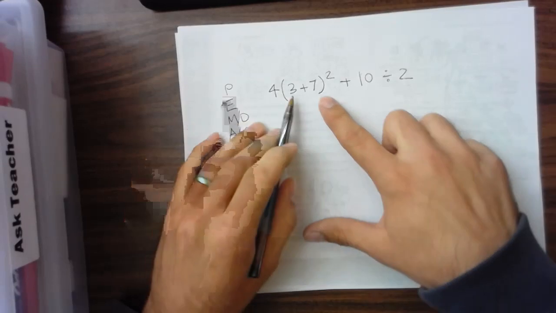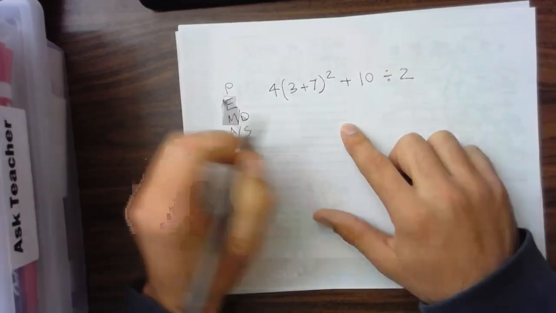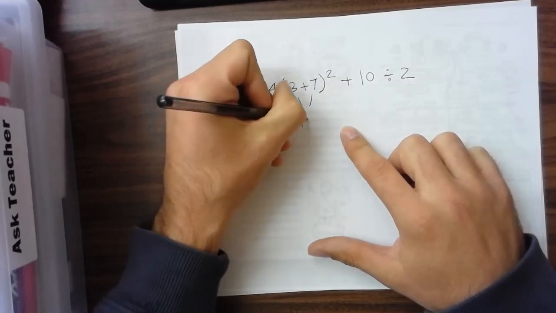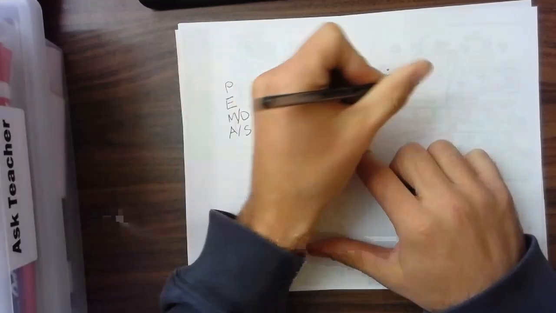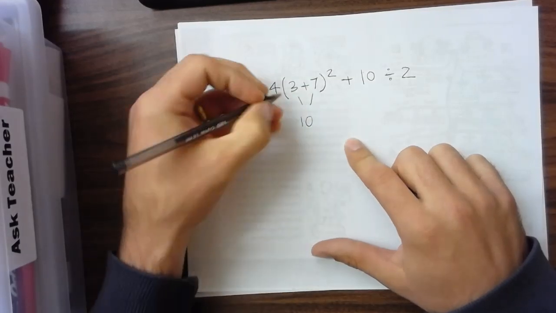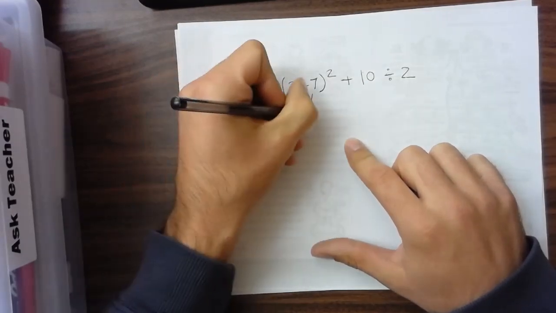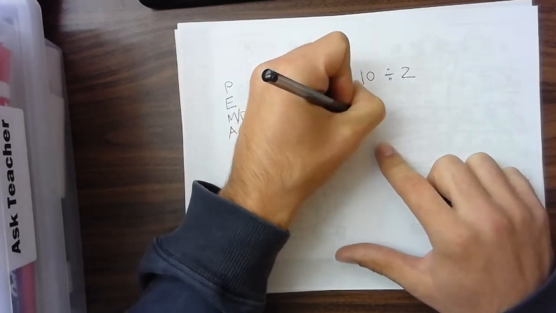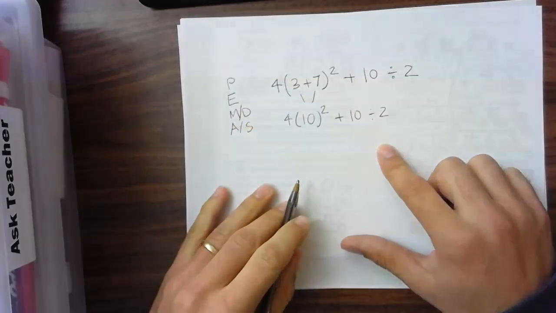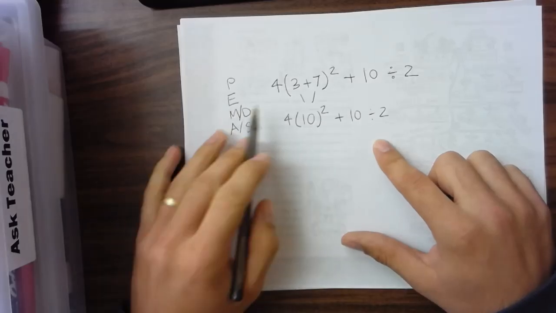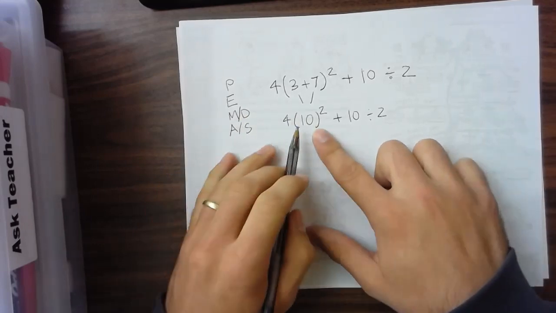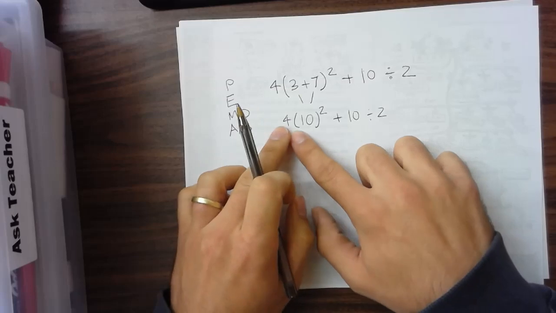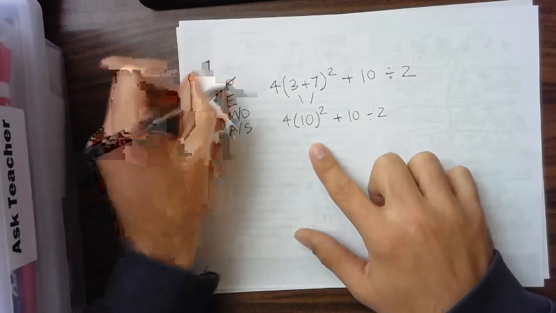So I start with parentheses. I do have parentheses, so I'm going to do that first, and I'll bring that down. 3 plus 7 is 10. And then I'll rewrite the rest of the problem down here on this row around it. So 4 times 10 squared plus 10 divided by 2. All right, and I've taken care of my parentheses. Now there's just this one number in here, so it doesn't really count as parentheses now. I just keep these to show that I'm multiplying by 4 here. So cross out my parentheses, that's gone.